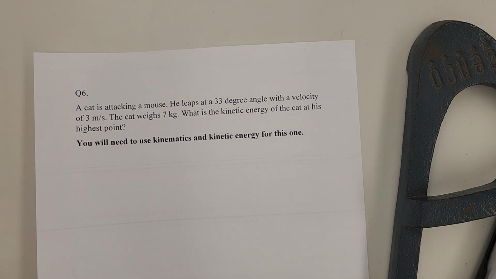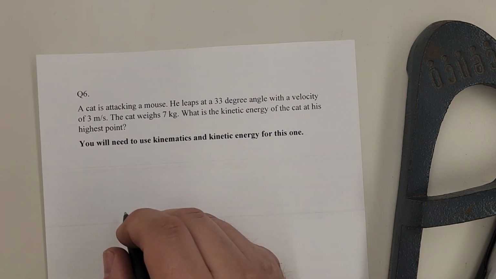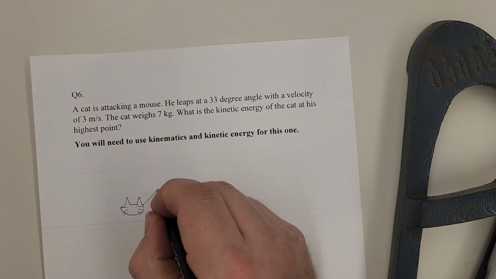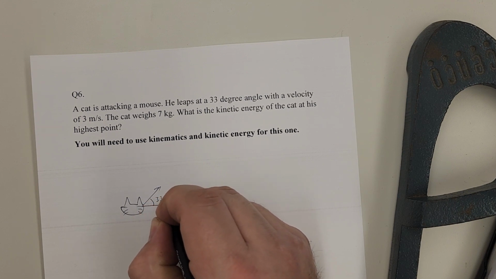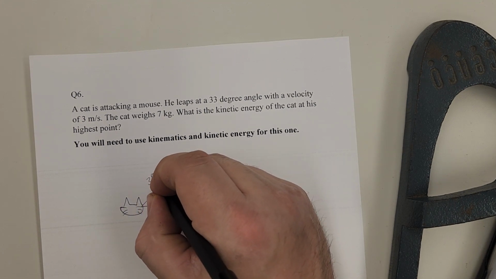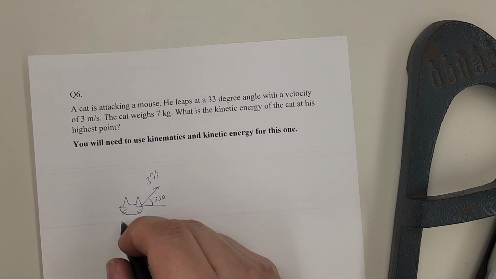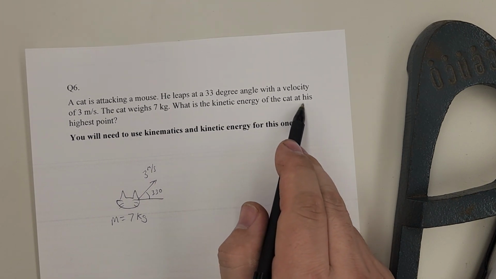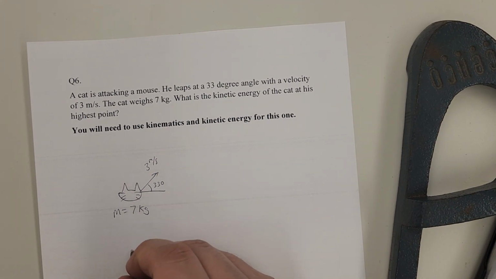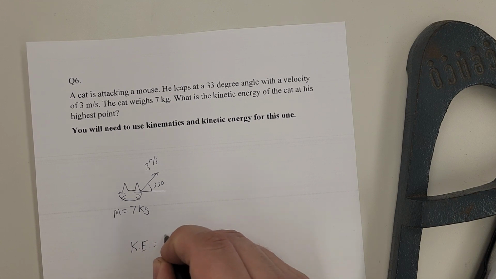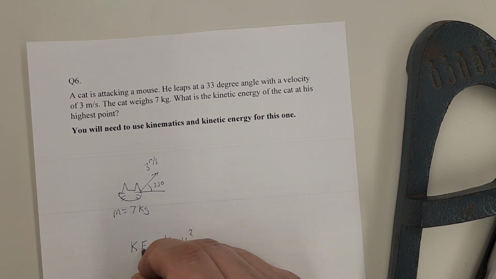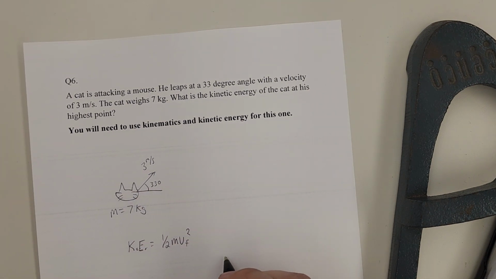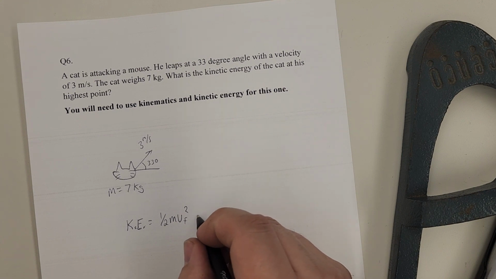All right, so you have to use the kinematics as well to figure out this one. So we have our cat. Angle is 33 degrees. This is 3 meters per second for an initial velocity. Mass of the cat is 7 kilograms. And we are wondering what the kinetic energy of the cat is at its highest point. So kinetic energy is just 1/2 mv squared. At the highest point, we can maybe say that's its final velocity.